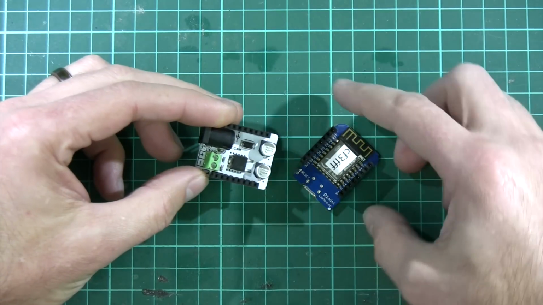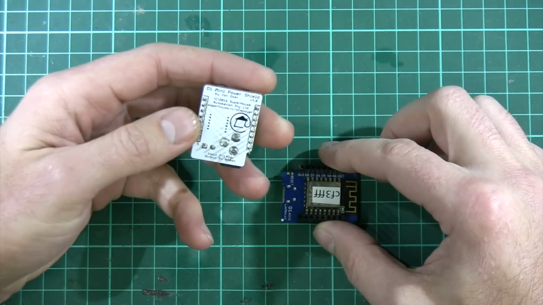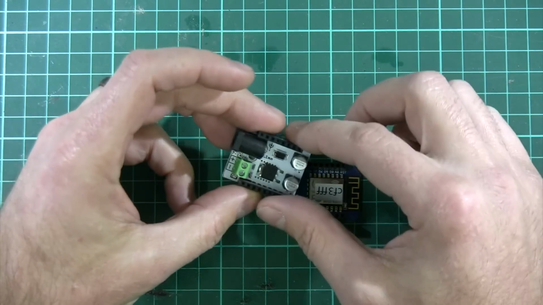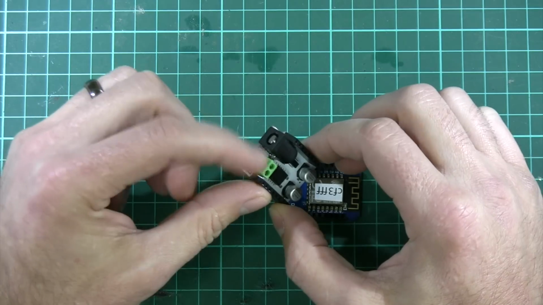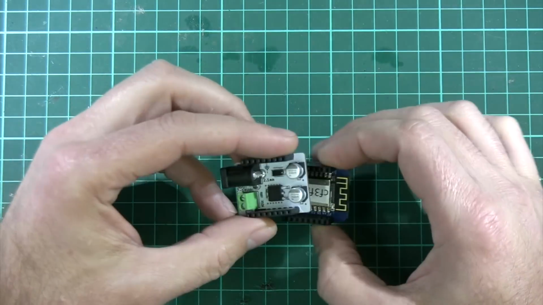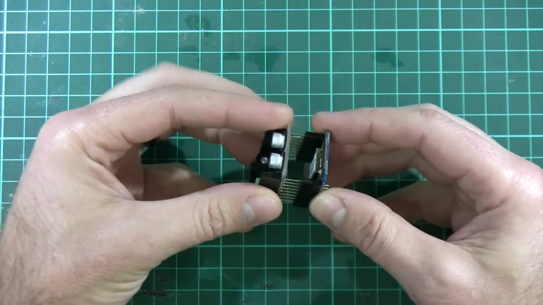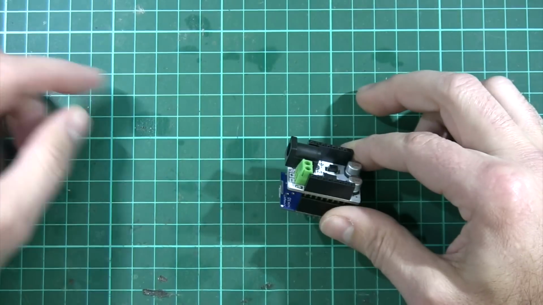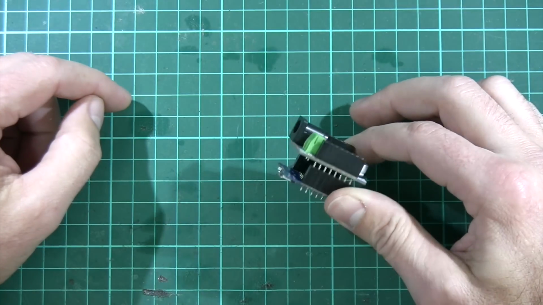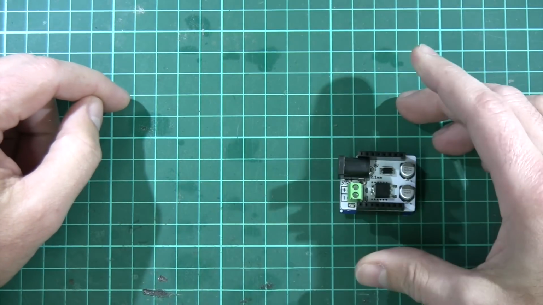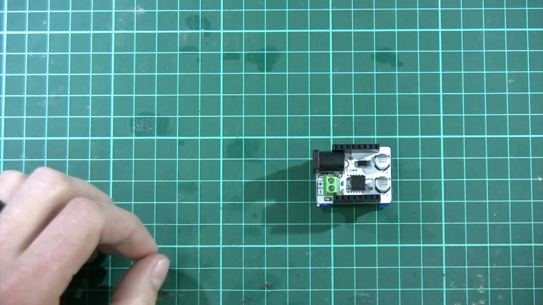So this fits on top and has a voltage regulator on it and a DC input and screw terminal jack. So I can just put this on here, and now I can simply plug in a power supply and this will power up and away we go. So let's have a look at the overall architecture of how I'm going to do this.